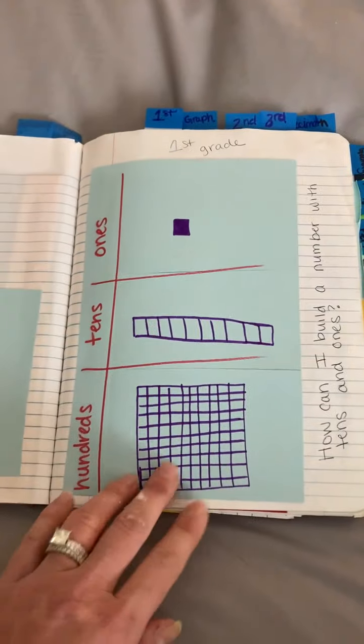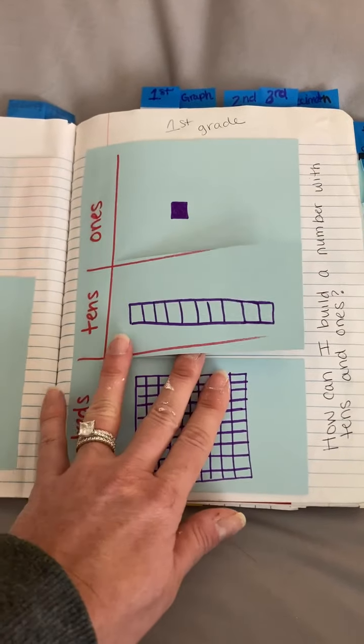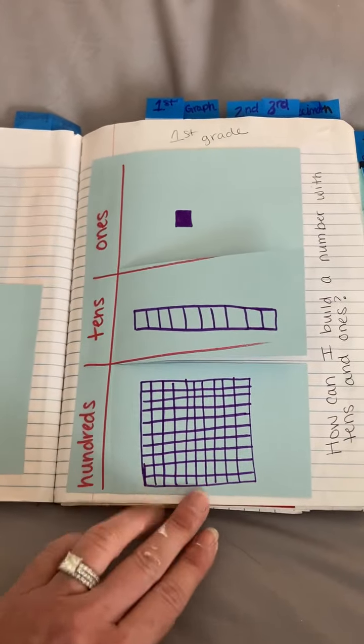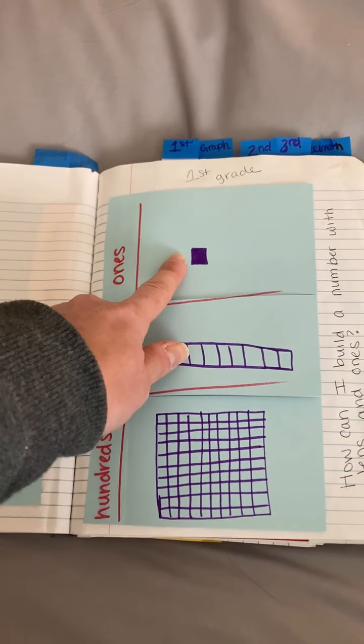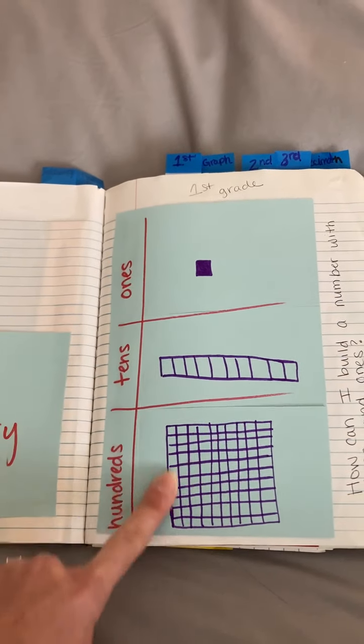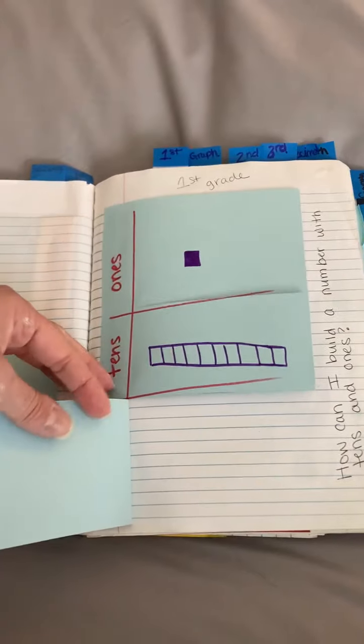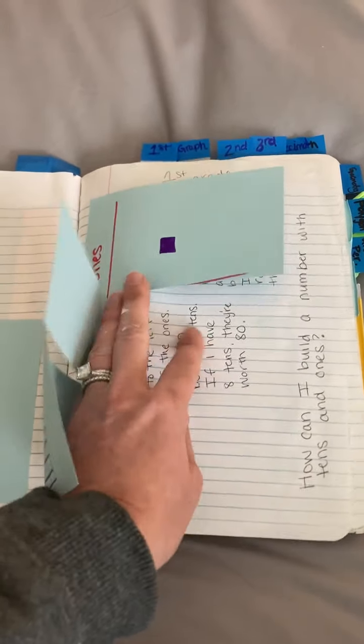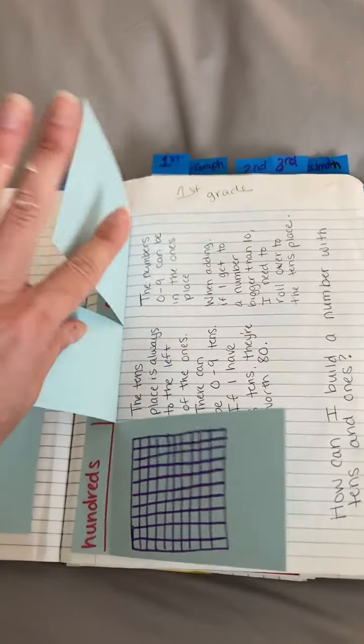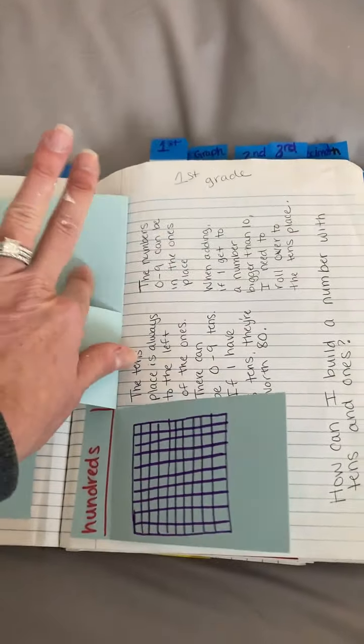And then this is another little flip chart we made. It's just a half sheet of cardstock cut into thirds. And we broke this down for place value. So a picture of our 1s, our 10s, and our 100s and what those would look like. And then underneath, I didn't finish the bottom one. A lot of these were just examples for my teachers.